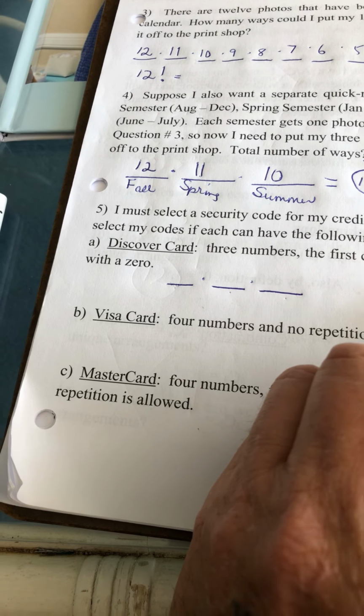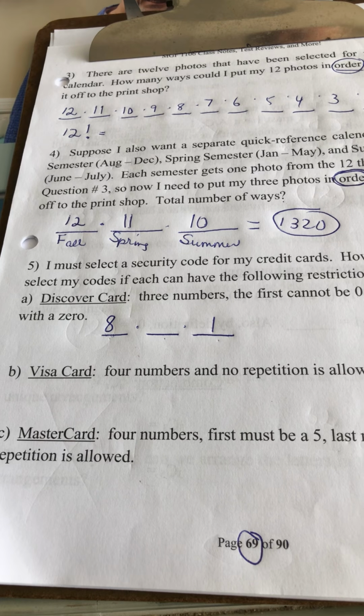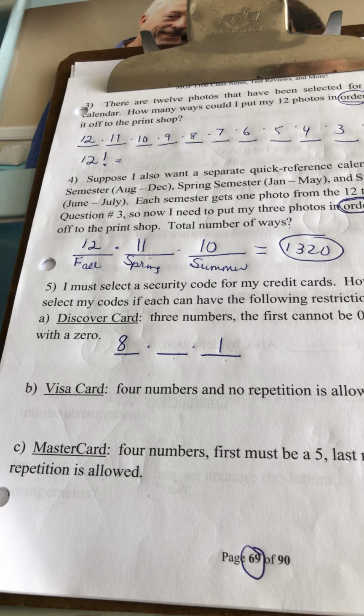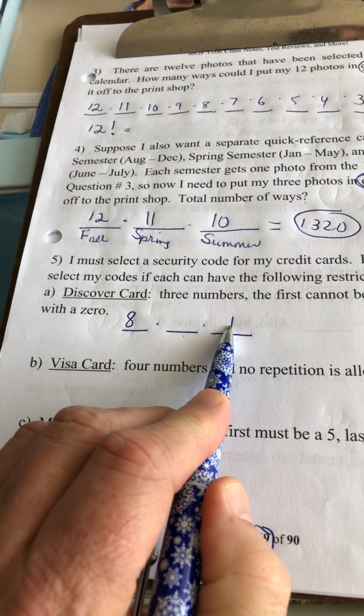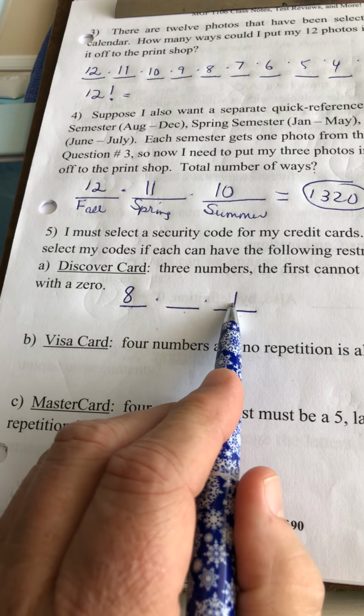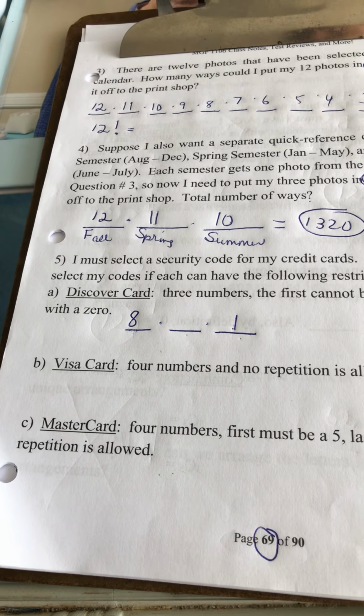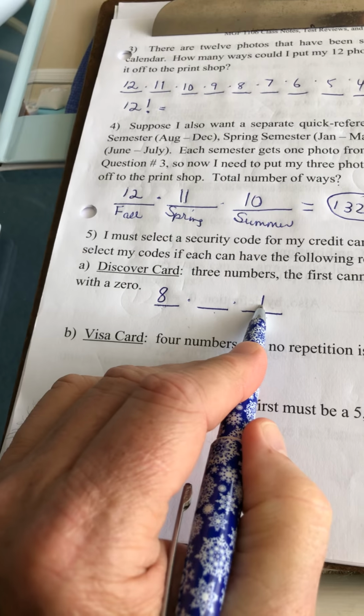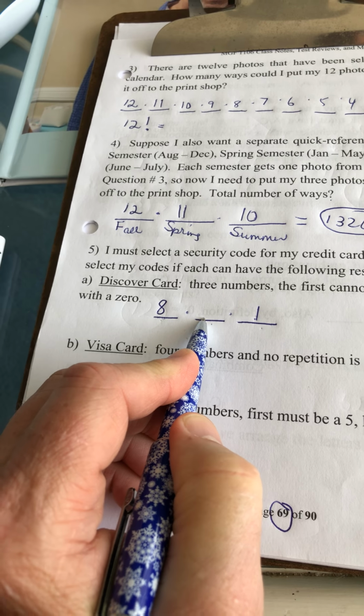Okay, so the first one has a restriction. It has to end in a 0. Well, to end in a 0, there's only one way you can make that happen, and that's by picking the 0. If it has to end in a 0, and you have the digits 0 through 9, there are 10 of those, but only one of those would force it to end in a 0. So there's one way to make that happen, and of course that would be by picking a 0.